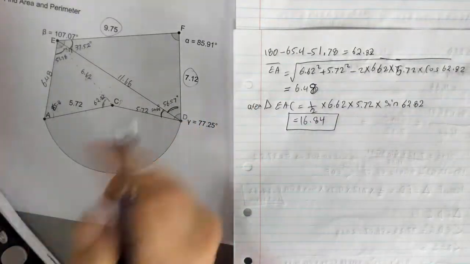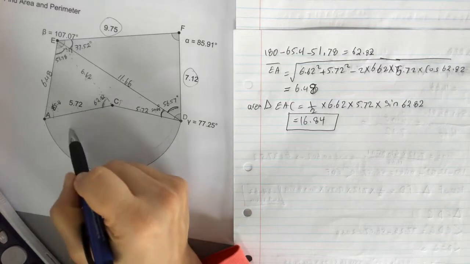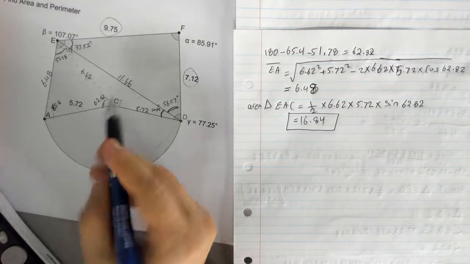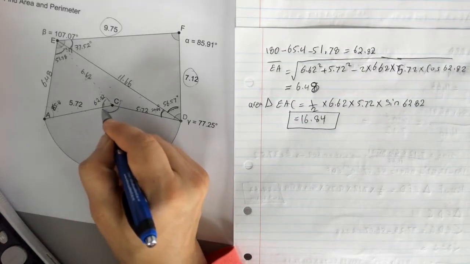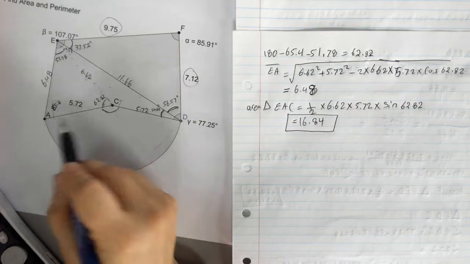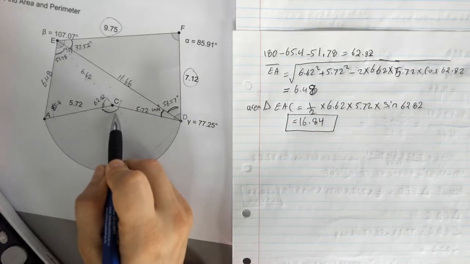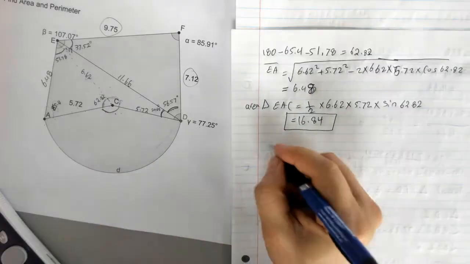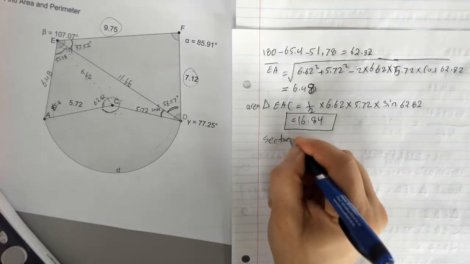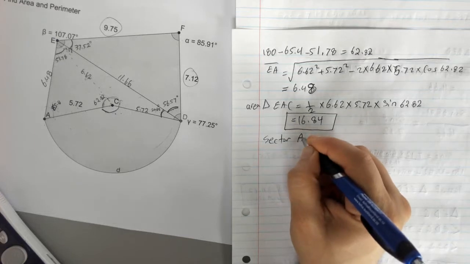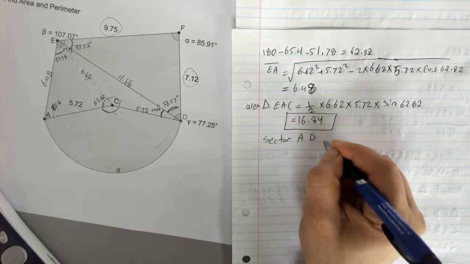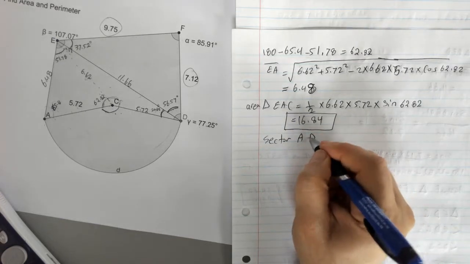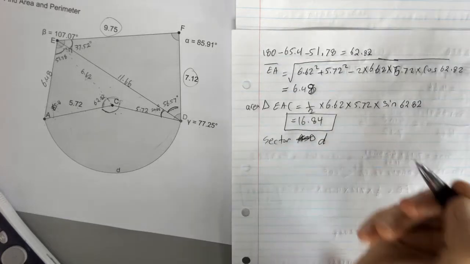Now the last bit I've got is the sector. For the area of the sector, I need this angle here, and I need the radius. The radius is given to me. I only need this angle here, and to find it, I need to know how much this is. So now we're going to work on the sector D, just labeled small letter d.